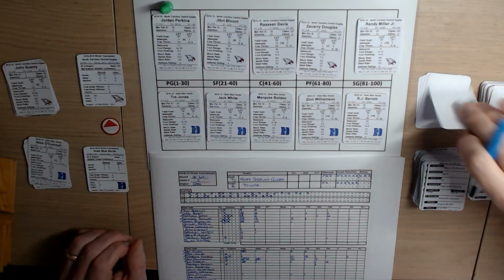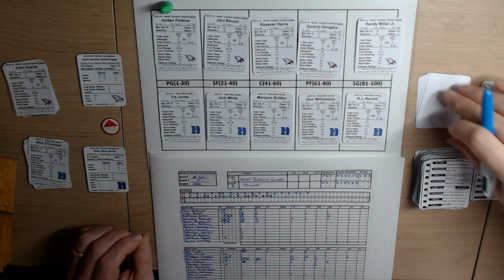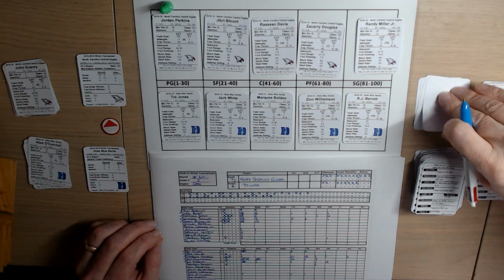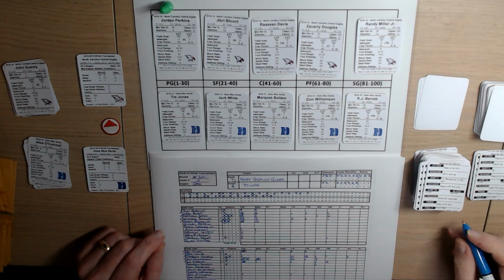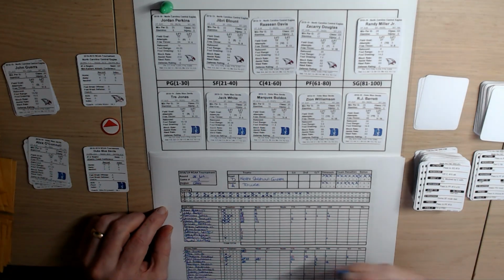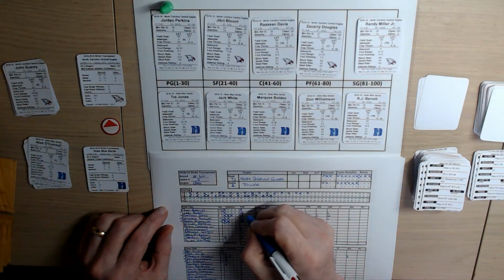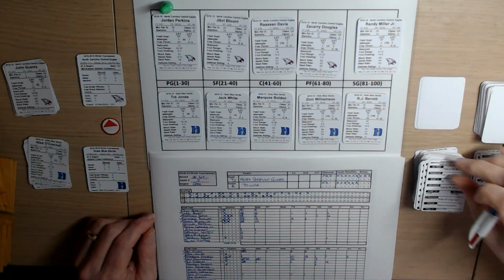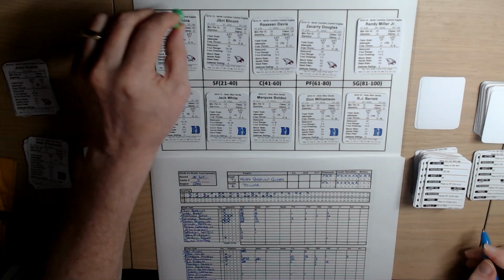Point guard Perkins brings it up the court and drives in and he shoots. 74 is a miss. And the rebound is going to be to the offense.